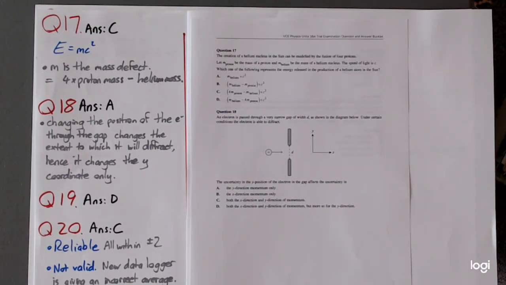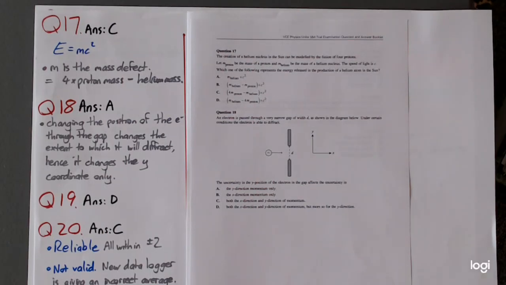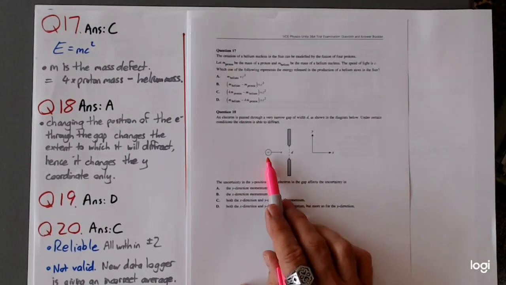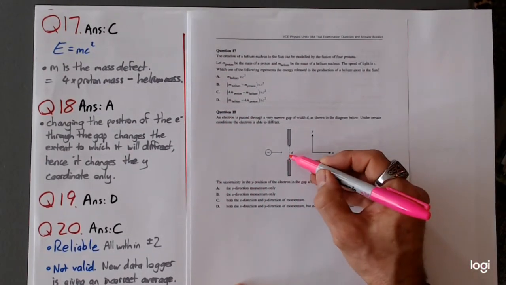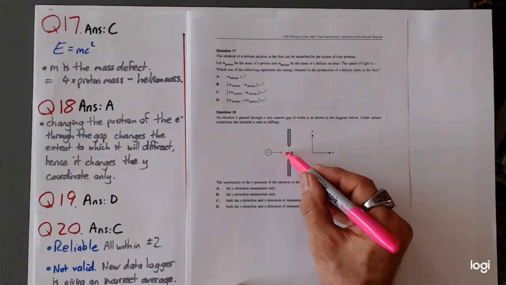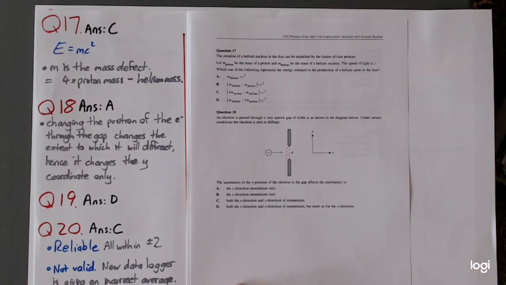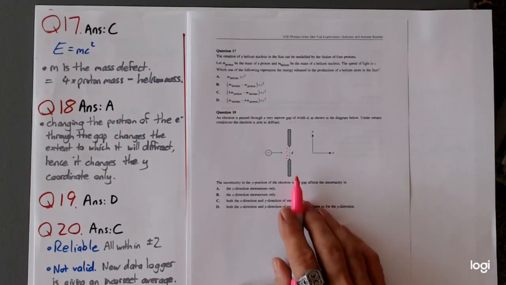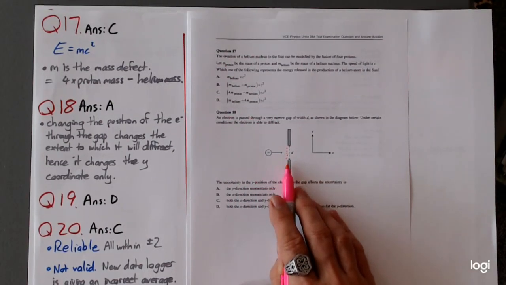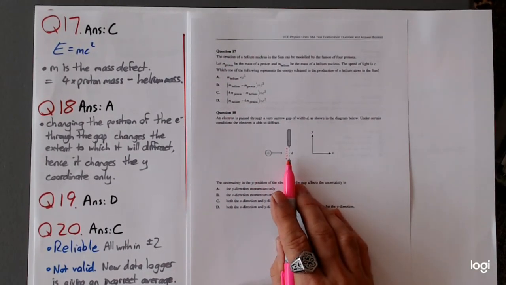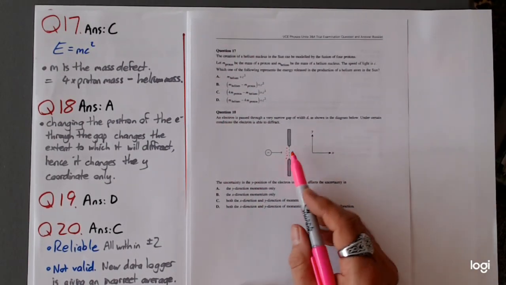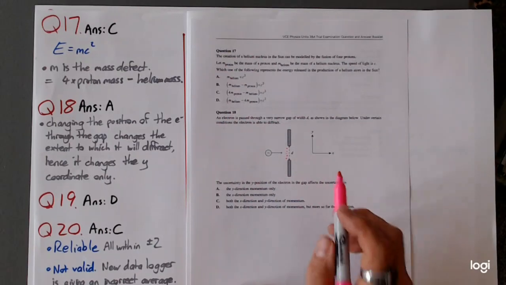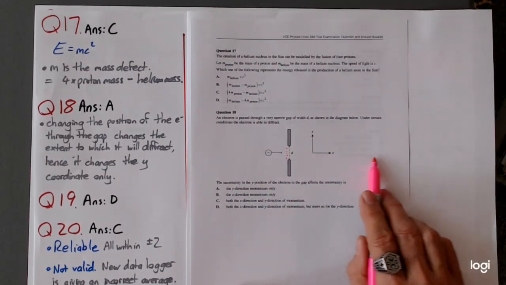Okay, question 18. This is a classic Heisenberg's uncertainty principle question. The uncertainty in the Y position of this electron. There's an electron going through a gap, and there is an uncertainty as to where it will go through the gap. It might be there, it might be there, it might be there. Bit of uncertainty there. Okay. Depending on how uncertain that position is, that will affect the uncertainty of where it is going to go, insofar as whether it's going to go left or right or straight ahead. It won't affect how fast it continues to go in the X direction.